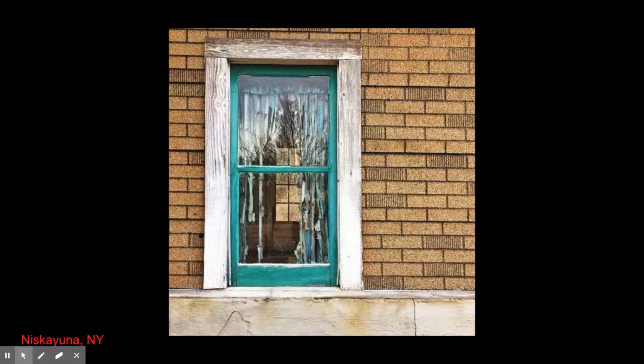So again, this was a house that was for sale, so I felt a little more comfortable walking around the outside of it. I had my mom with me. But, you know, again, somebody owns it. You cannot go into the building or structure.